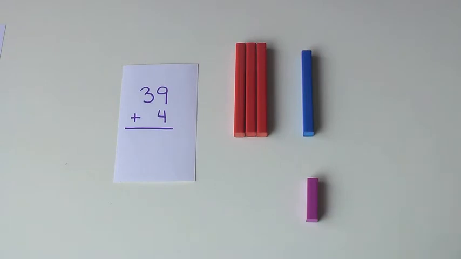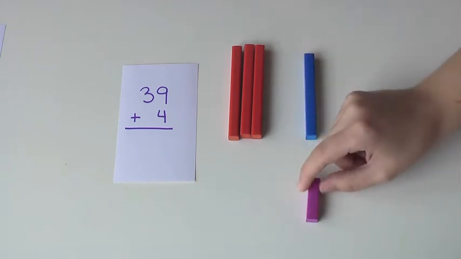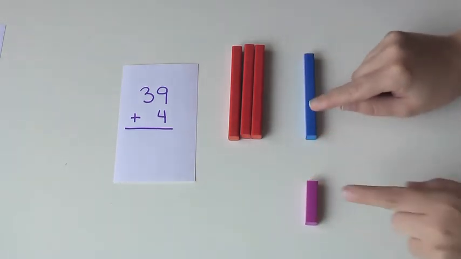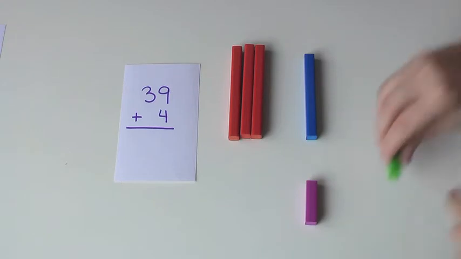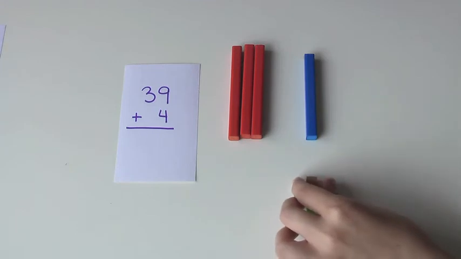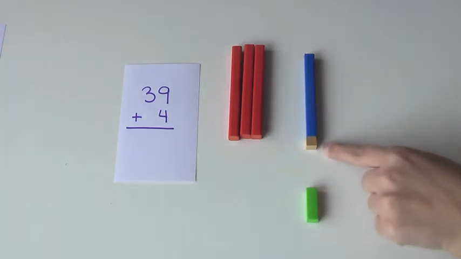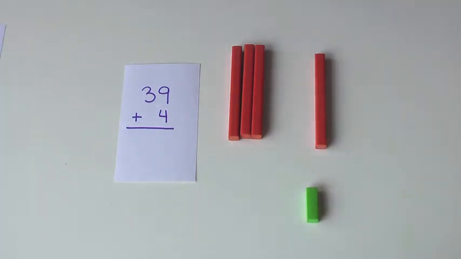Next one, 39 plus 4. So we have 30, that's 3 tens, and 9, and we're going to add 4 to that. So the first thing we do is we add the ones, 9 plus 4. And again, any way that they can do that, they will do it. It's better if they know the mental math way of doing it. So they would think 9 wants to be a 10. What does it need? It needs a 1. So we'll trade that 4 for a 3 and a 1 so that we can give the 1 to the 9. So now we have 10. See, we have 10 and 3.